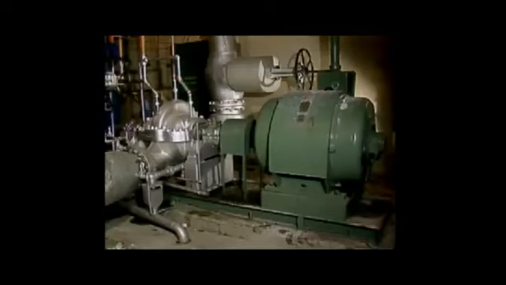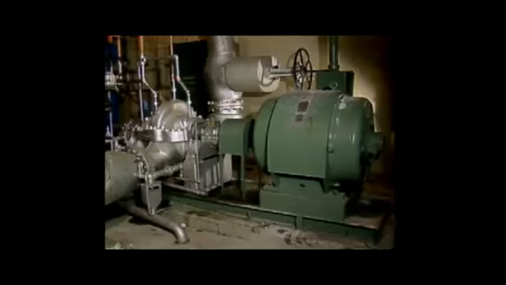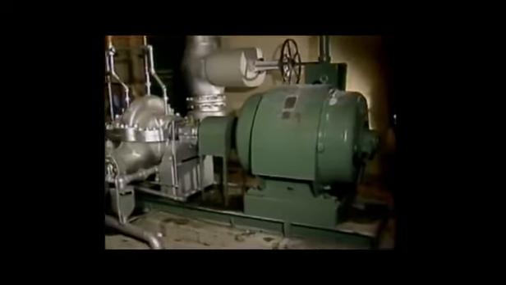The purpose of a driver is to supply the power needed to produce the pumping action. Electric motors are the most frequently used type of driver. In this example, an electric motor drives the impeller inside a centrifugal pump. This driver is a steam turbine. Steam turbines are often used in applications where a steam supply is readily available.